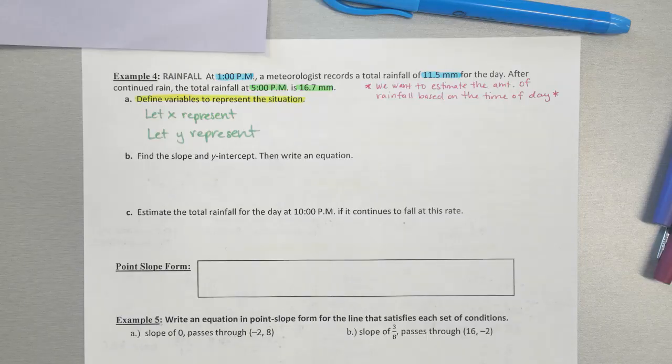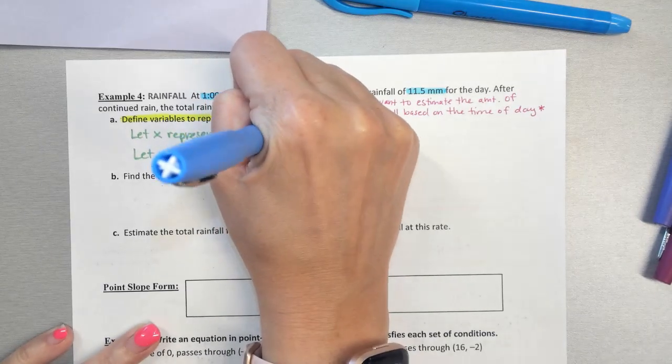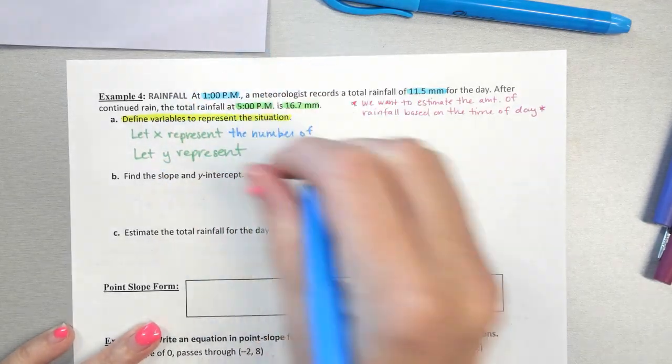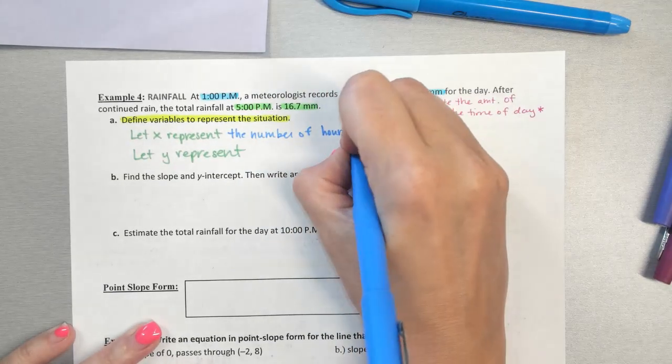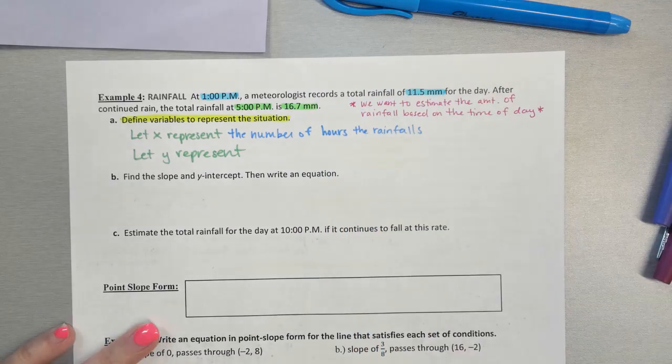So if we want to estimate the amount of rainfall based on the time of day, what is X going to represent? What is going to be your input? So that's going to be the number of hours as the rain falls.